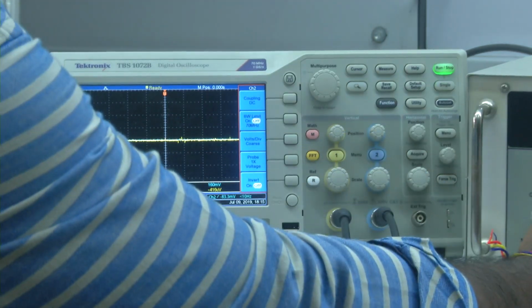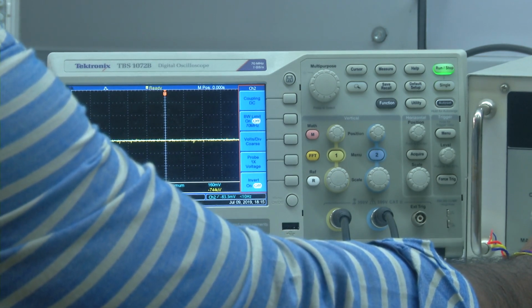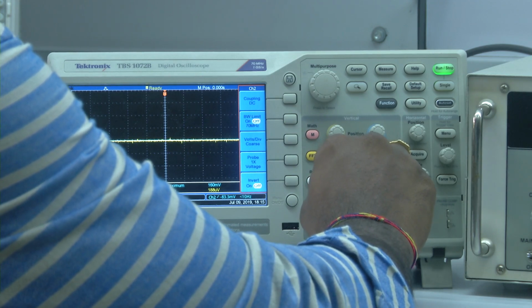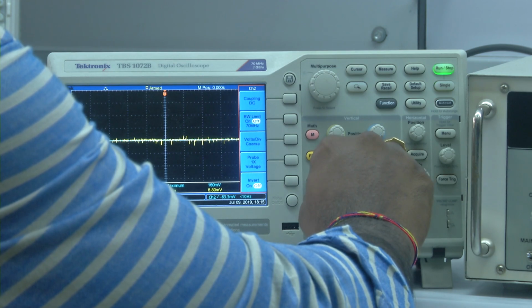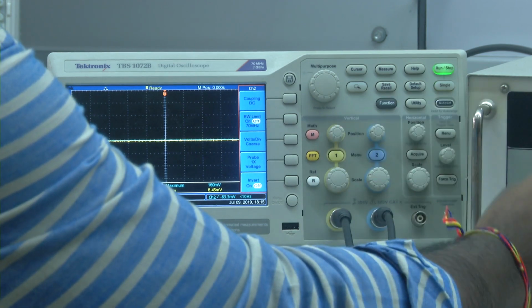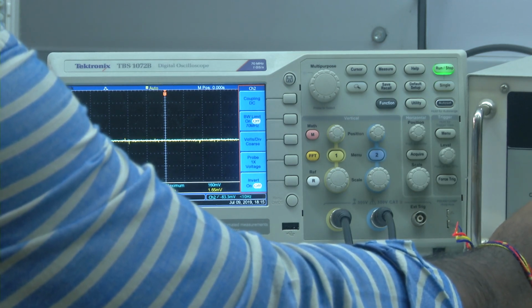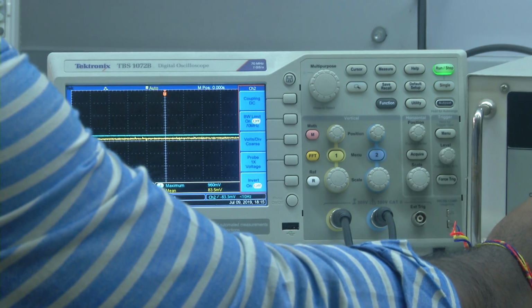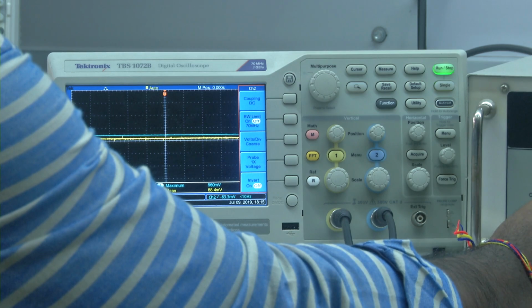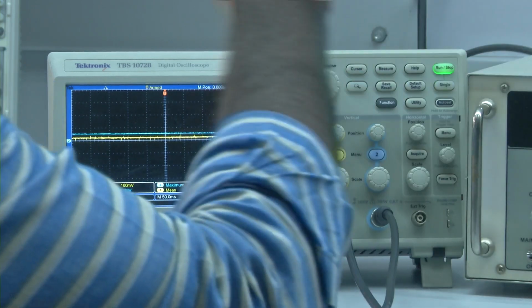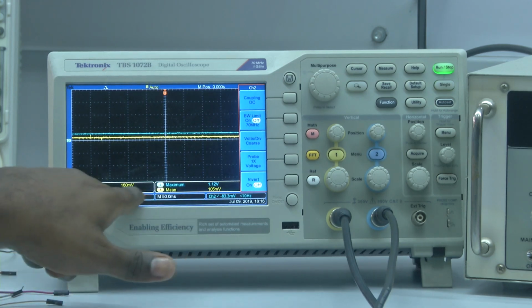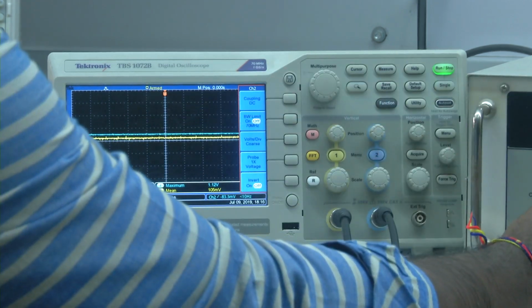Now I will apply an input of 100 milli. Here, the input applied is 107 milli, and we are getting an output of 1.04 volts, but when you see the phase of both the signals, they are positive. Next, I will go with 500 milli.